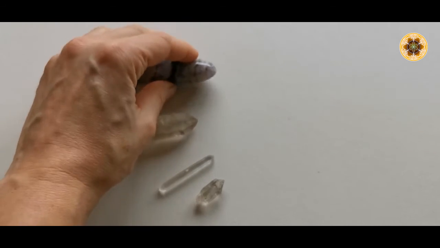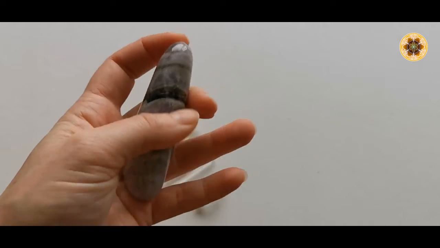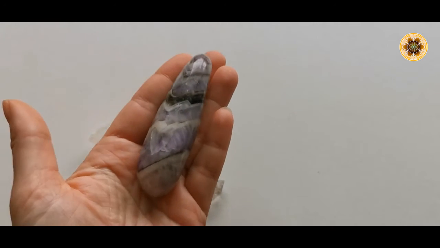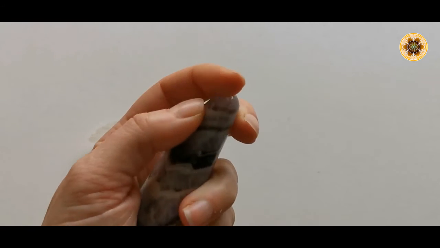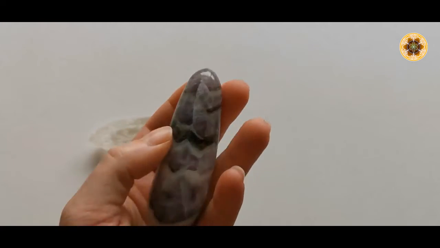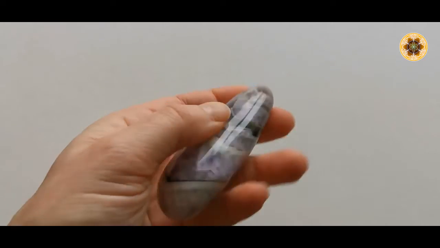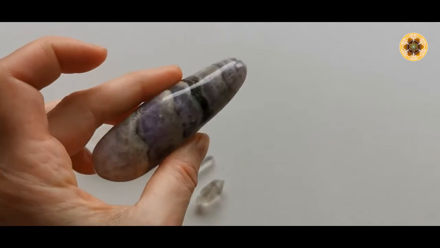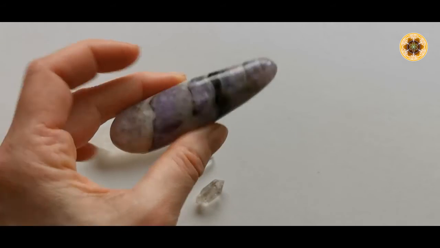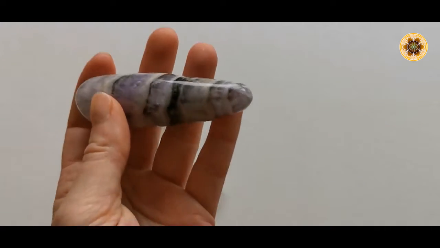You also have man-made ones. This is a tumble stone, this is an amethyst. Those are powerful too, because you need a point in a generator, but with a double pointed one, it's more like your staff, like your magic wand. So this will do too.